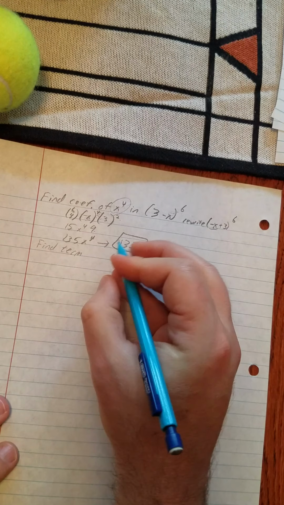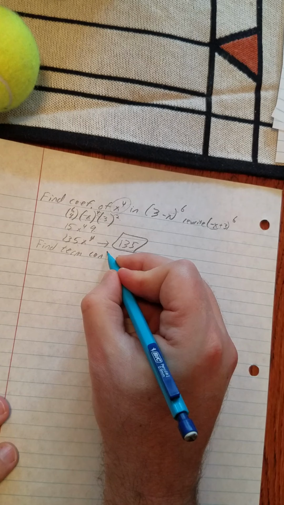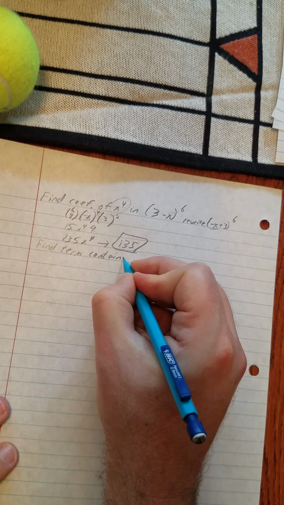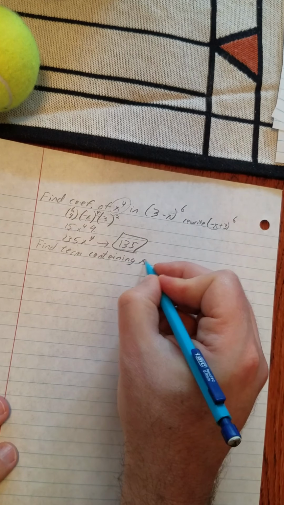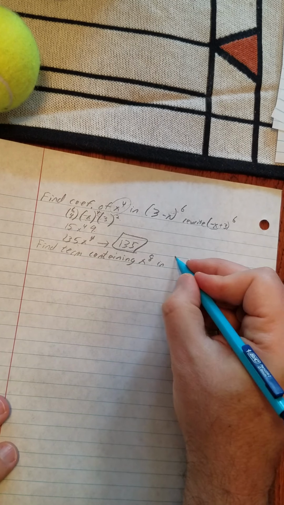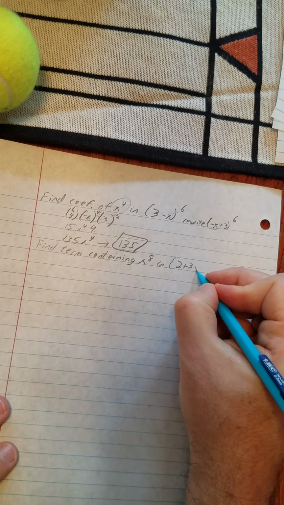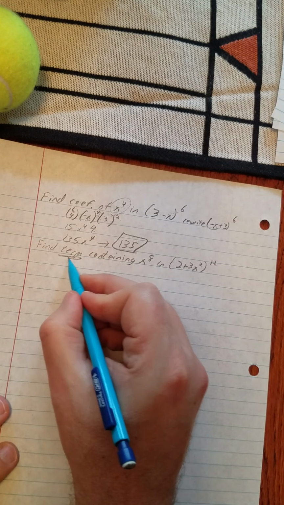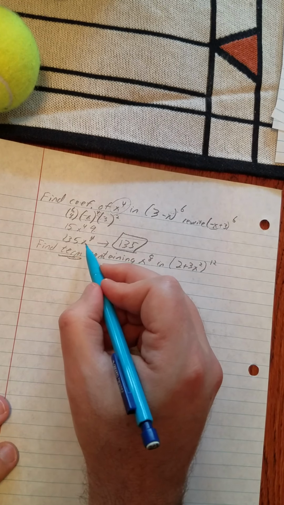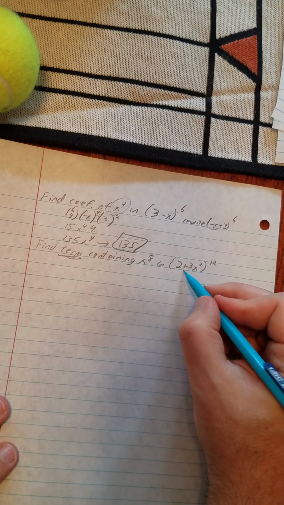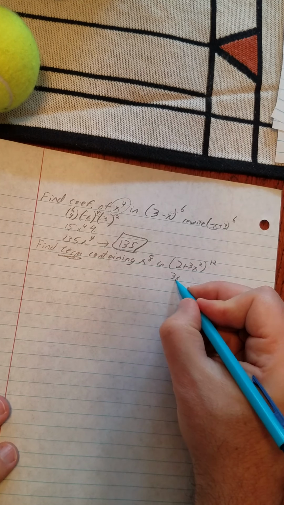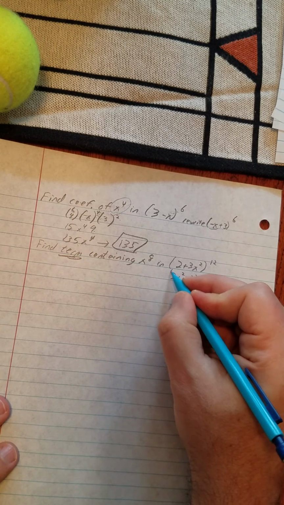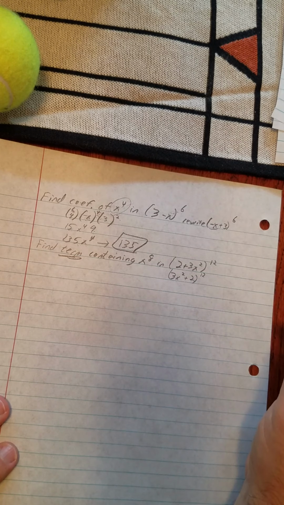Last example, find the term containing x to the 8th in this problem. Now they're asking for terms, so when we get to that final step, we do want to include the x. Again, they're written backwards, so I'm just going to flip them. Here's my a, here's my b.